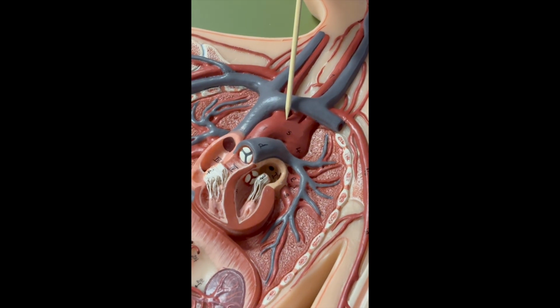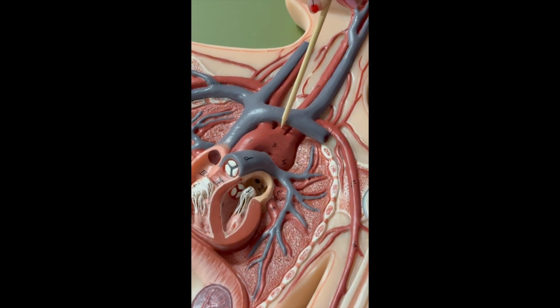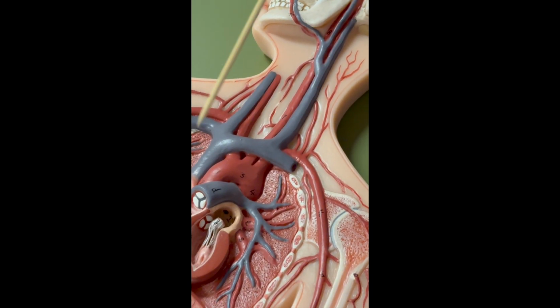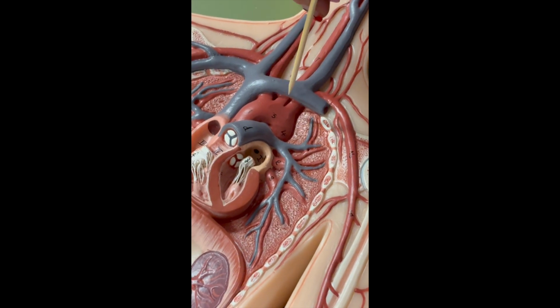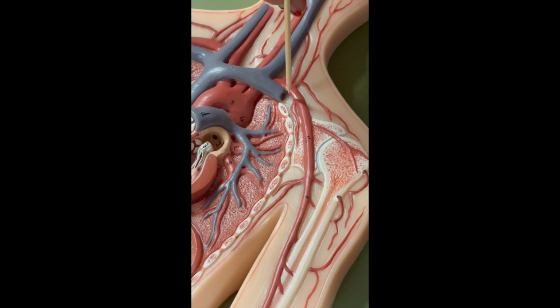The next branch off of the aortic arch is the left common carotid, which starts here and then goes up the left side of the neck. The next branch of the aorta is the left subclavian that will go underneath the left clavicle.